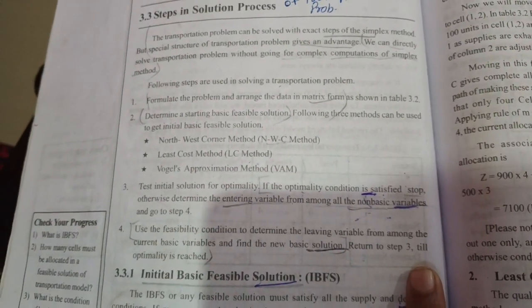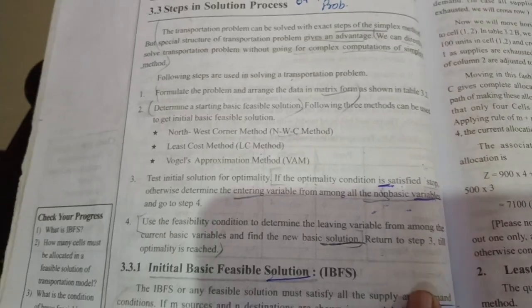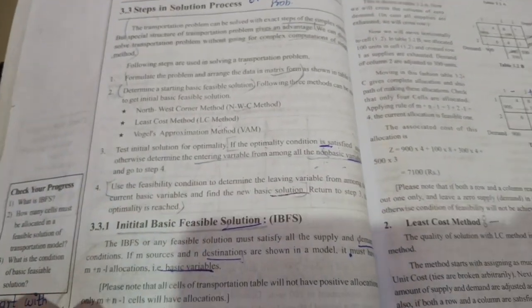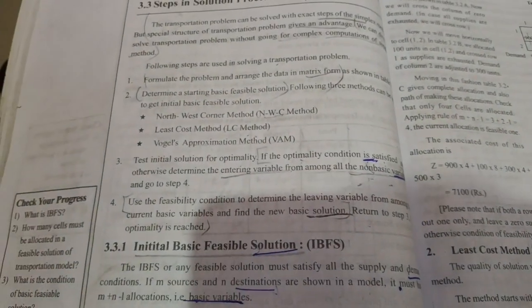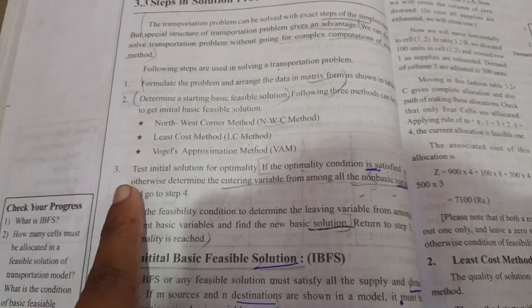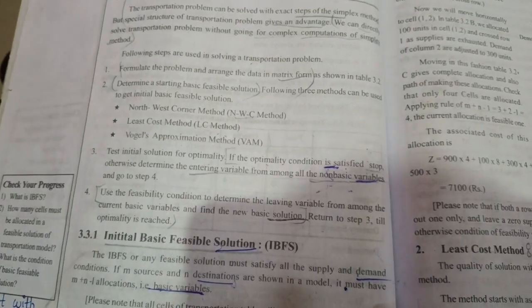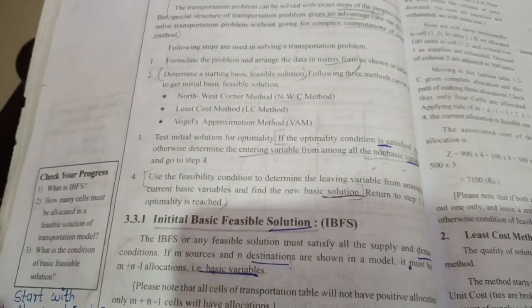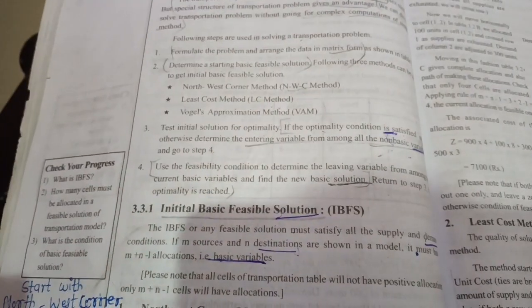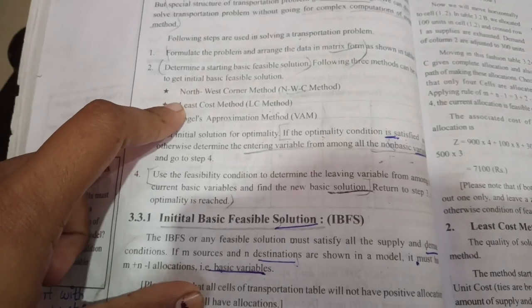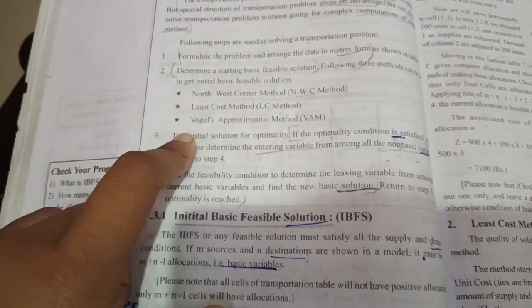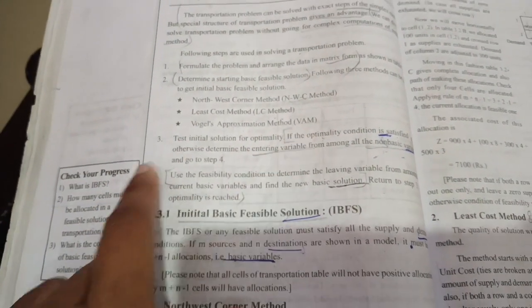The first step is to formulate the problem and arrange the data in matrix form. Matrix in the sense, in this form, this is known as the matrix form. And then the next step is to determine the starting basic feasible solution. There are three methods in this: northwest corner method, least cost method, and Vogel's approximation method.